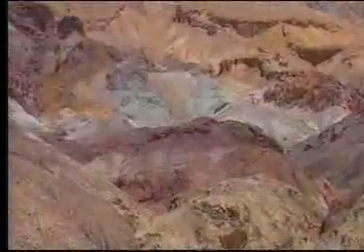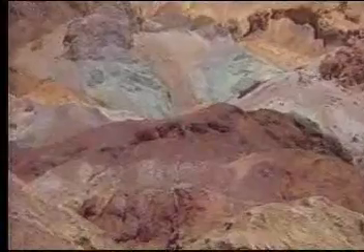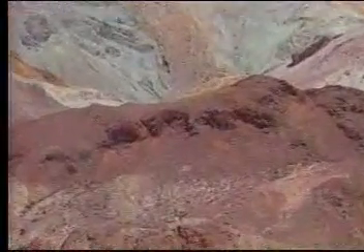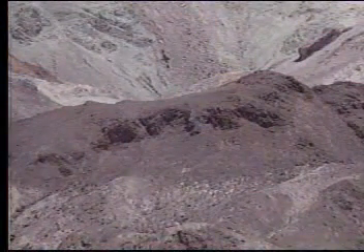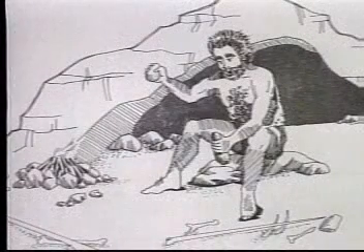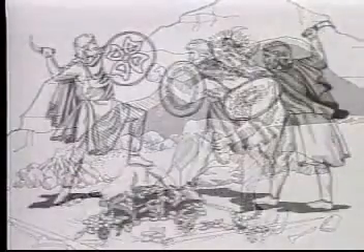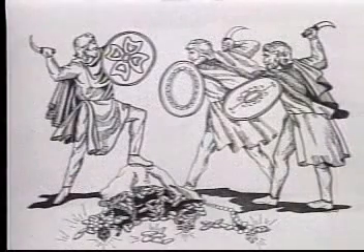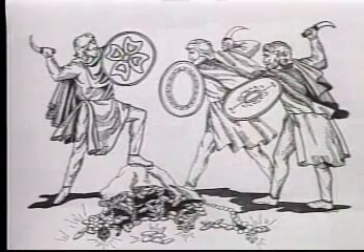Since the beginning of time, rocks and minerals have played a vital role in the development of the human race. In the Stone Age, rocks were used as tools for food and shelter, as well as for weapons. Throughout the ages, wars have been fought and countless lives have been lost to gain other nations' precious mineral resources.